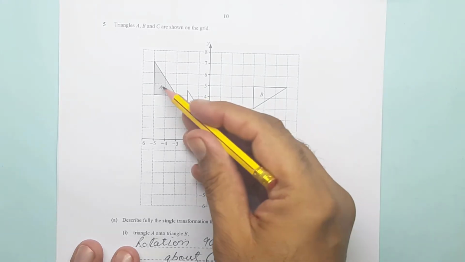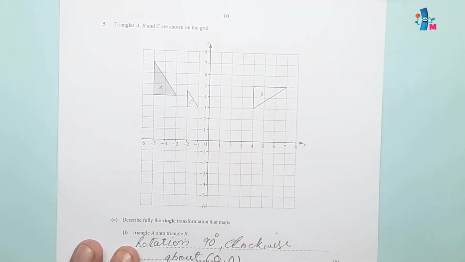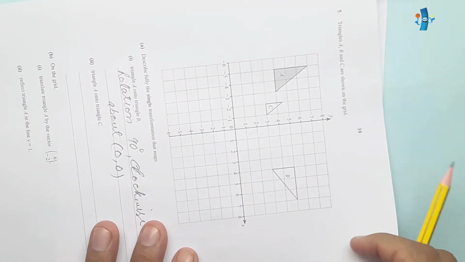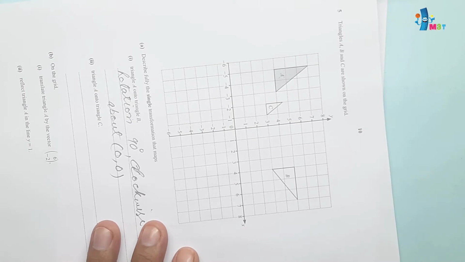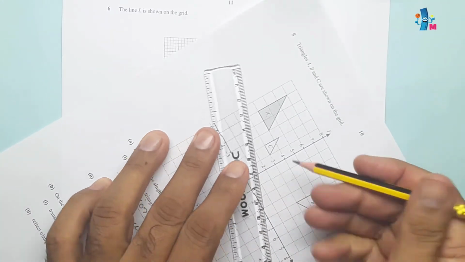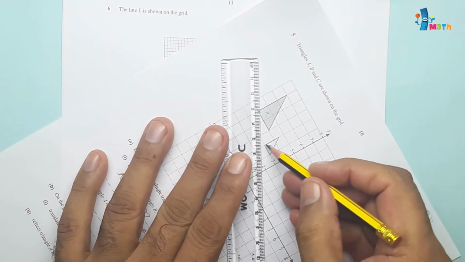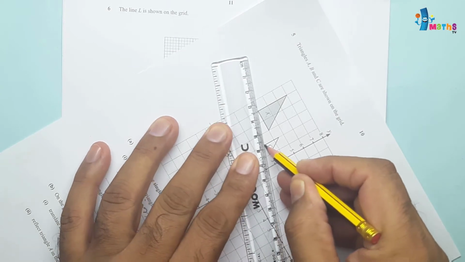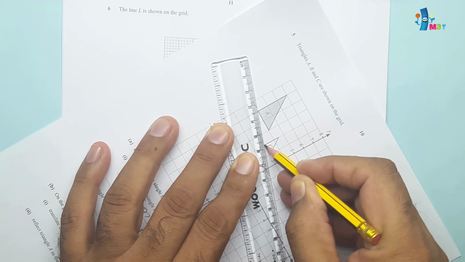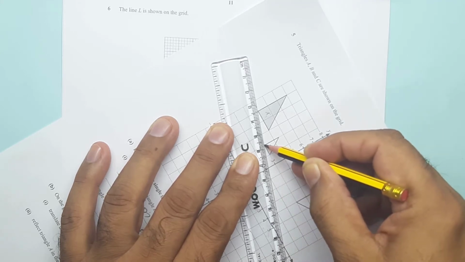A onto C. This one we can see that this is reduced. It is basically enlargement by some fraction factor. So we will check what is the factor and what is the center of enlargement. These things we will have to check. So what we will do, we will join this with this one, and we will check for the center of enlargement as well.